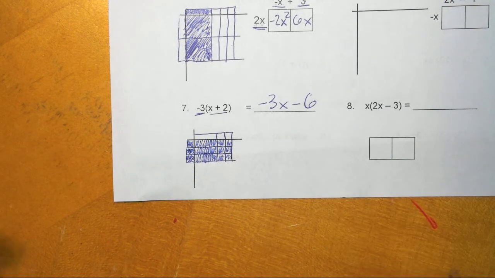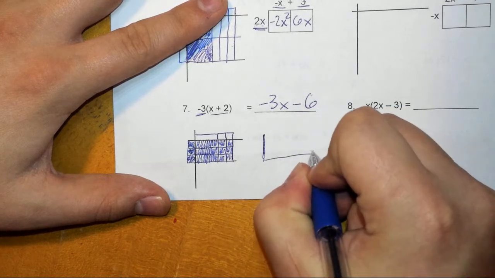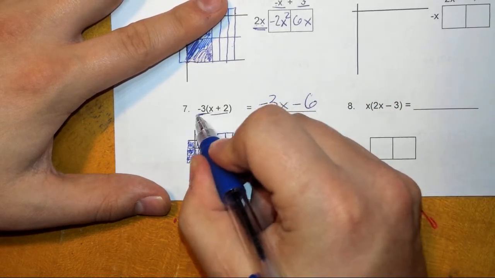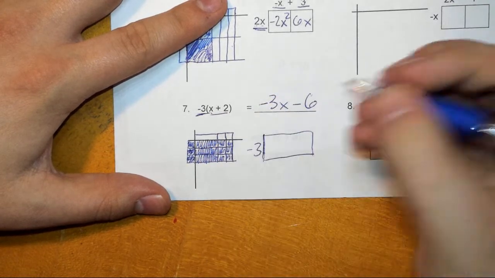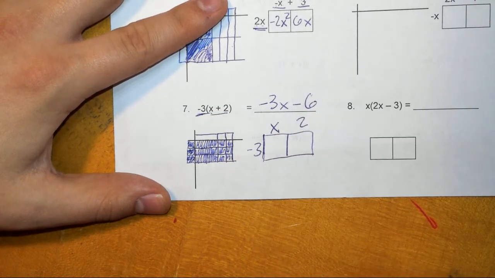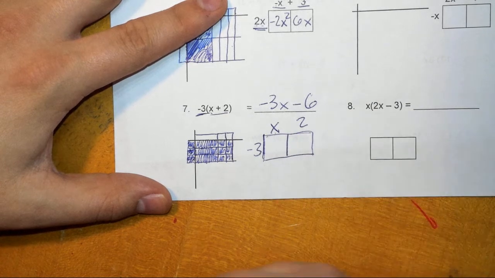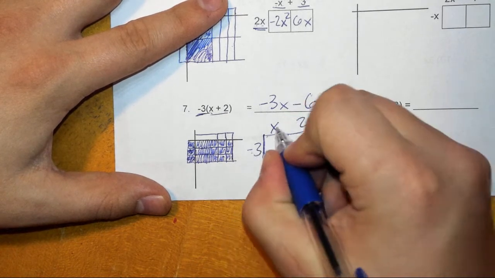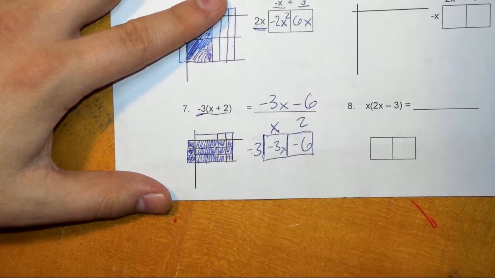And if you notice, this time we weren't given a box. We're trying to wean ourselves off it, but let's draw one in actually. Let's see if we can draw our own. If you'll notice, we got one thing, a -3, times 2 things, 2 terms. So I need 2 pieces of the box on this side. I need an x and a 2 on this side. So if I draw my own box, each term gets its own side length. -3 times x is -3x. -3 times 2 is -6. Look at that, same result.